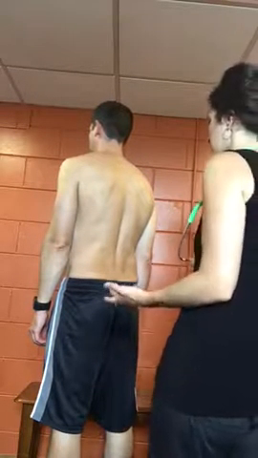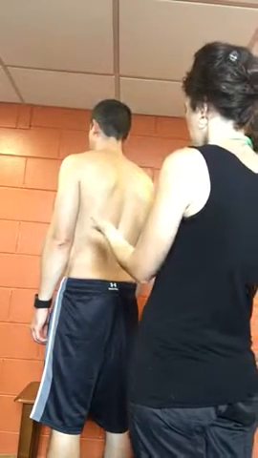Now I am going to inspect his neck and spine. I'm looking at his skin and the rise of his chest from behind. It is symmetrical, no accessory muscle used from this vantage point.